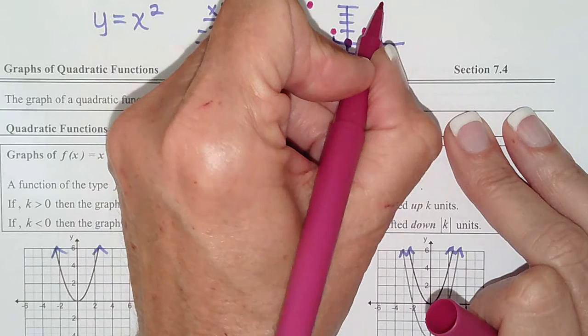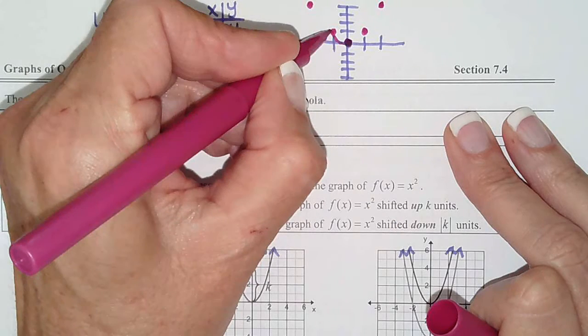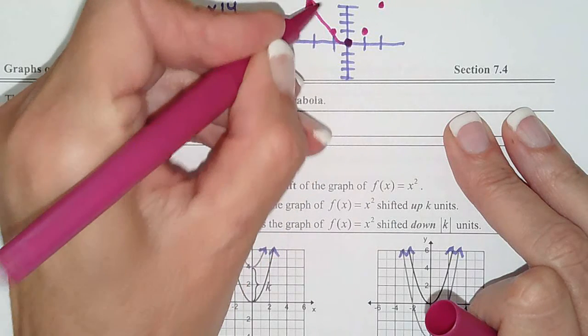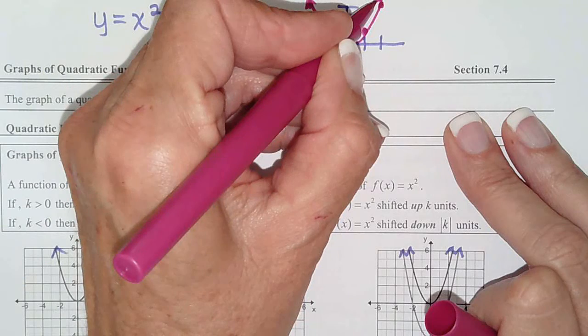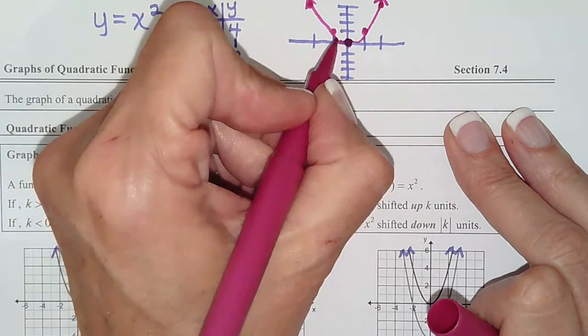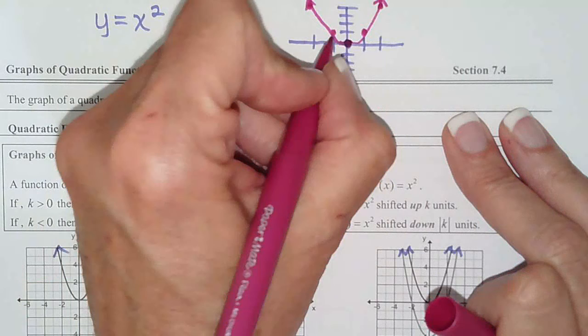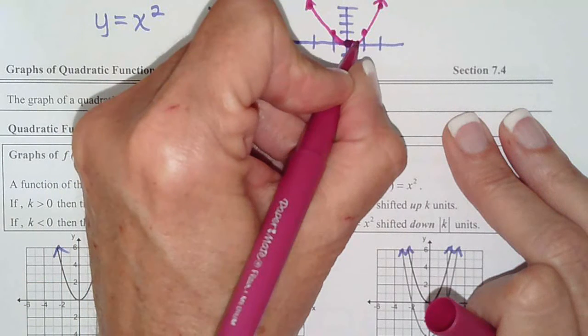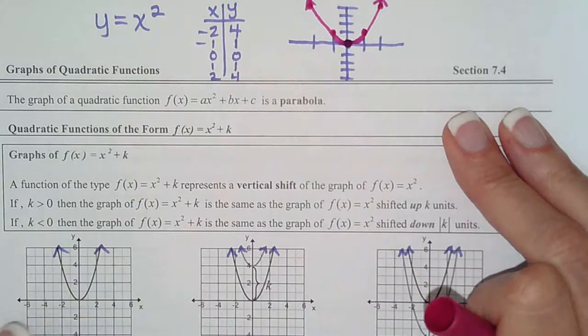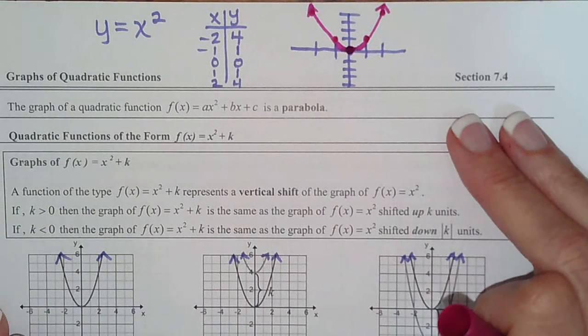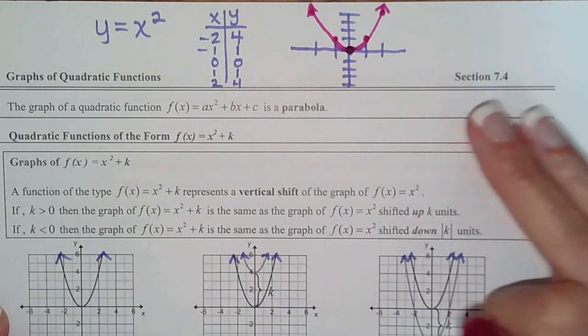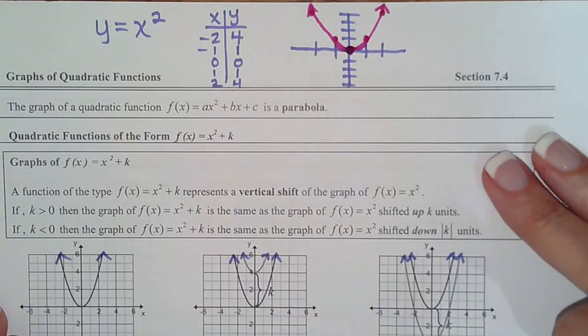If I asked you to make a t-table and draw a parabola, this is what it would look like. Parabolas are rounded, so make sure you show that. That one almost looks square, sorry about that. It's supposed to be rounded, not square. And it's not pointy. It's not a V, because you'll learn in the next class that V's are absolute value graphs, and the parabola is not an absolute value graph.